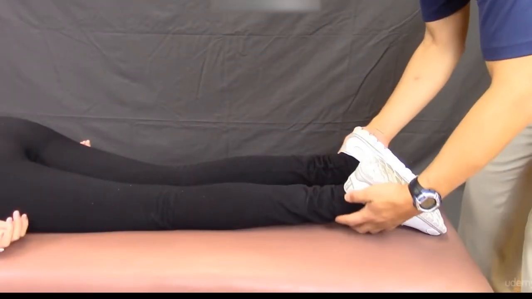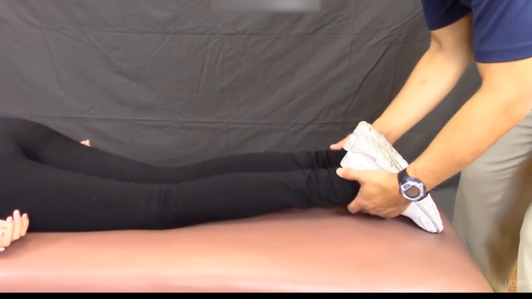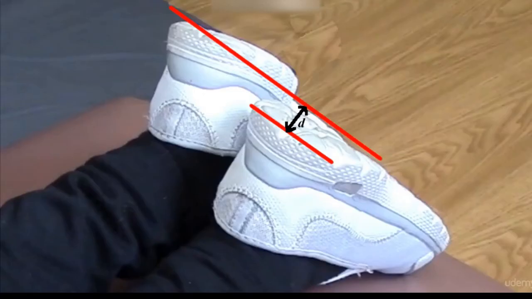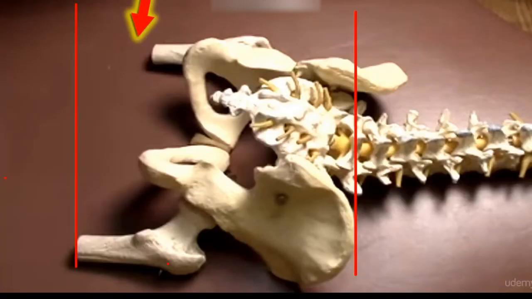With the patient prone lying in a straight line, grasp her ankles, lift her feet and set down, and check the alignment of her heels. Normally, the heels should line up, but note that in this case, the left heel appears about 1.5 inches shorter than the right. This could be caused by a misalignment in the lumbopelvic area or the upper cervical area.